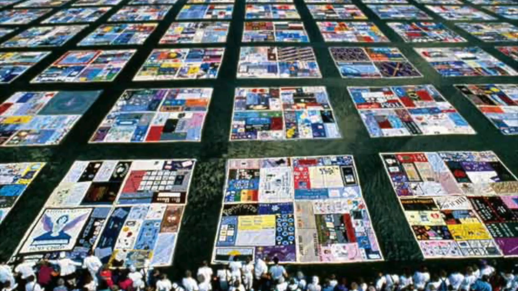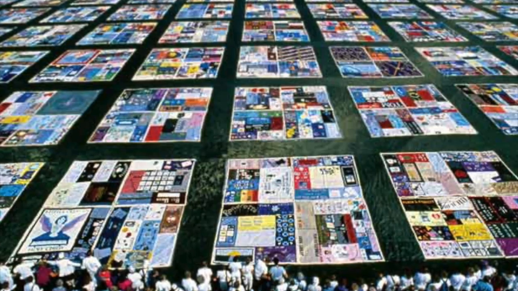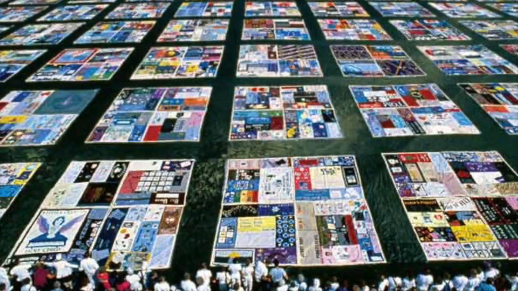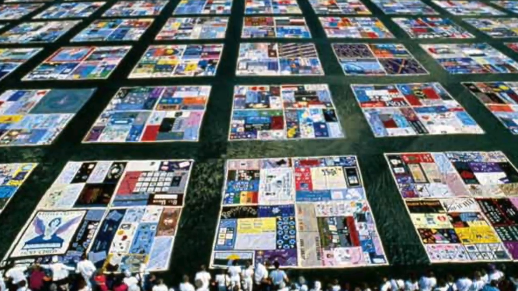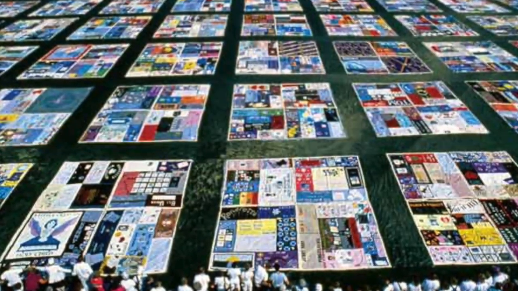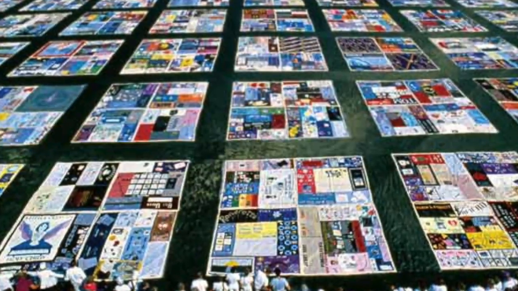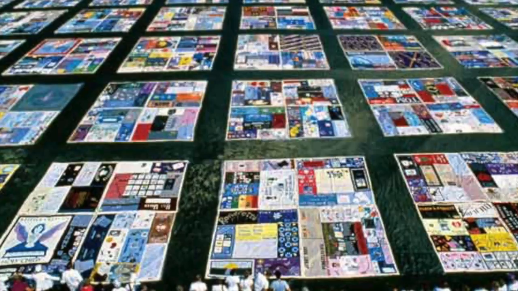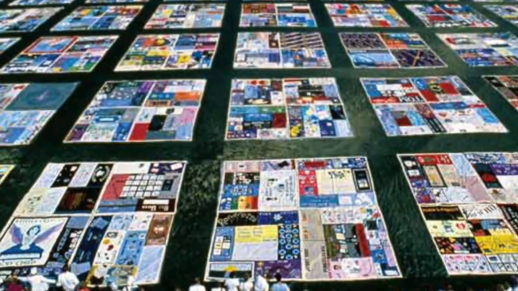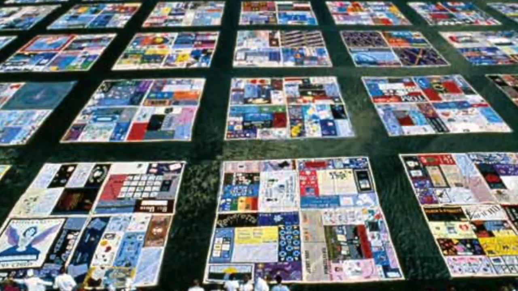Individually, these little pieces of fabric are just little squares, but when you put them together, you get a large, beautiful, and powerful quilt. It's amazing how this quilt shows the harmful effects of this terrible disease, and also shows that loved ones of those who have passed away are not alone and can feel a sense of community and support from these quilts.